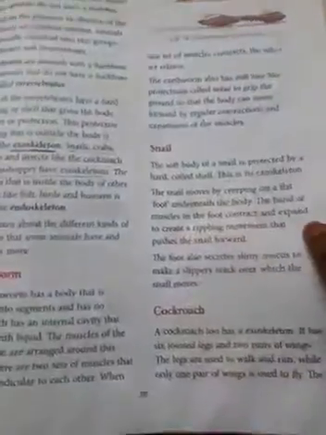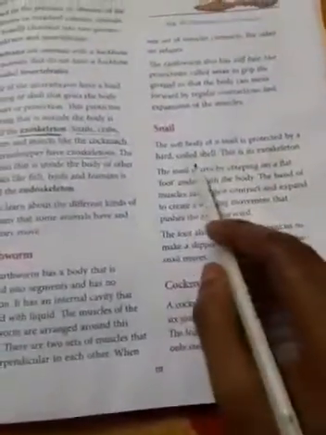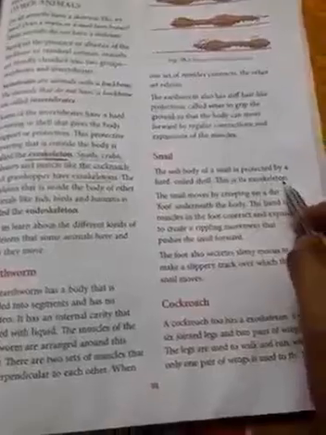Now the next portion is the snail. The soft body of a snail is protected by a hard coiled shell. The snail has a very soft body, so it needs protection, and that is provided by a hard coiled shell, which is called the exoskeleton.